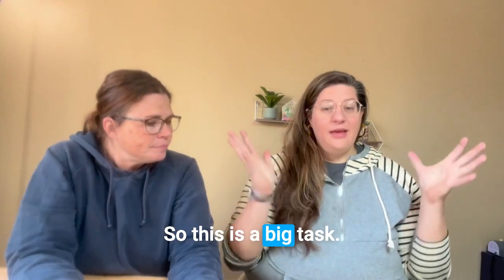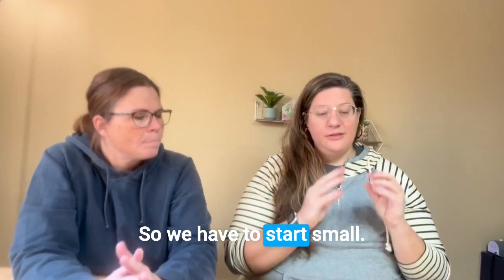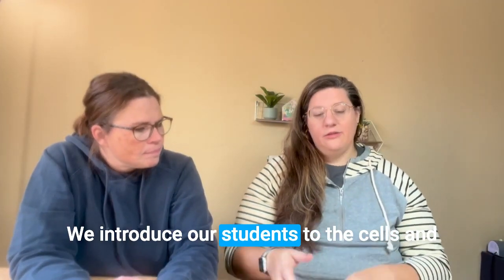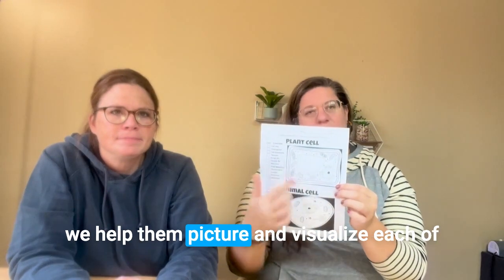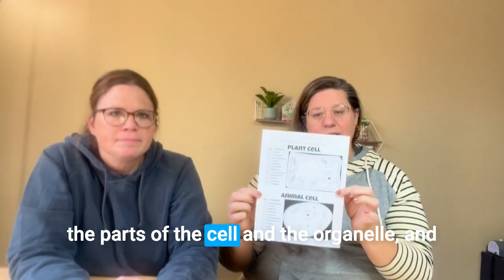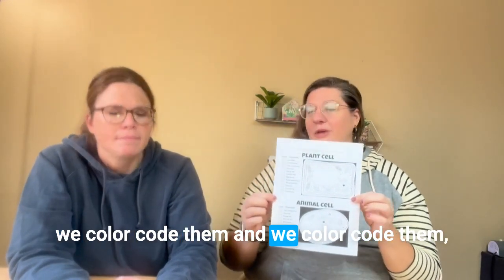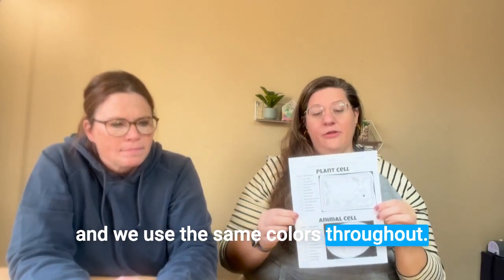So this is a big task. So we have to start small. We introduce our students to the cells. And we help them picture and visualize each of the parts of the cell and the organelle. And we color code them. And we use the same colors throughout.